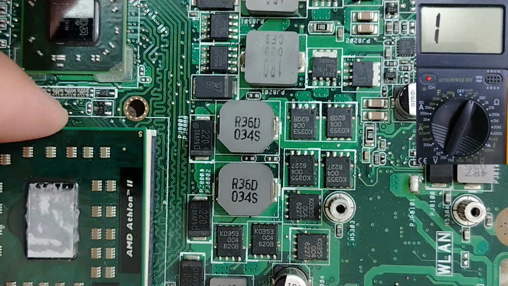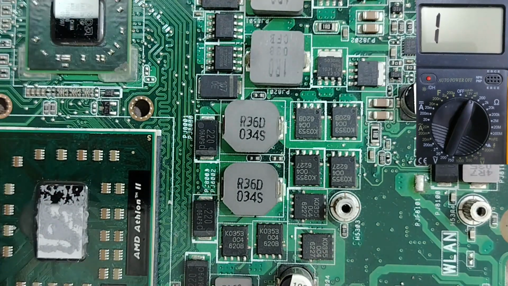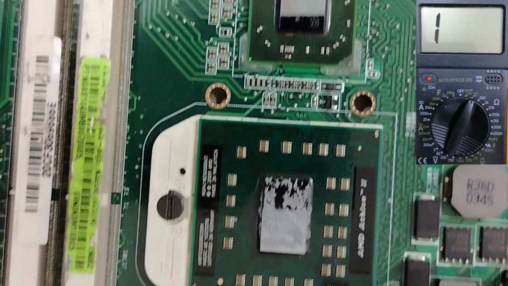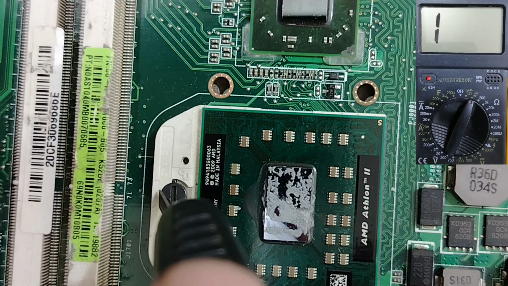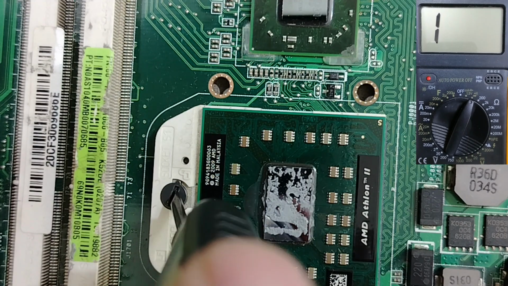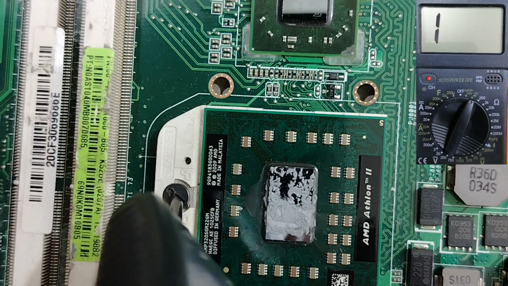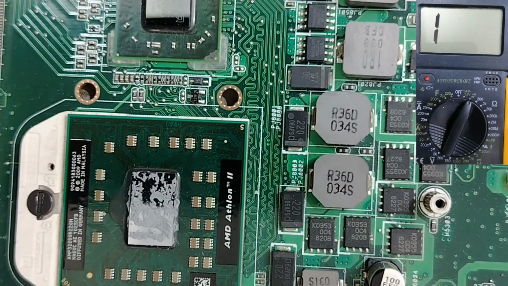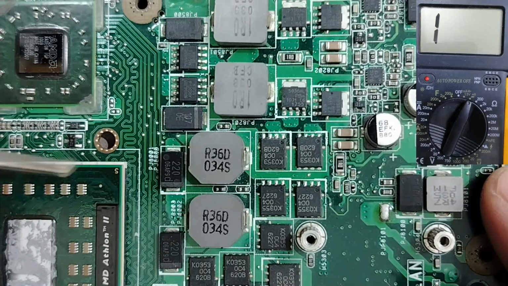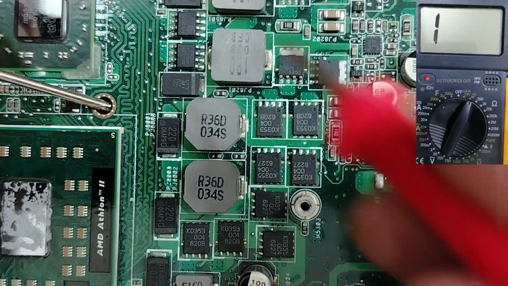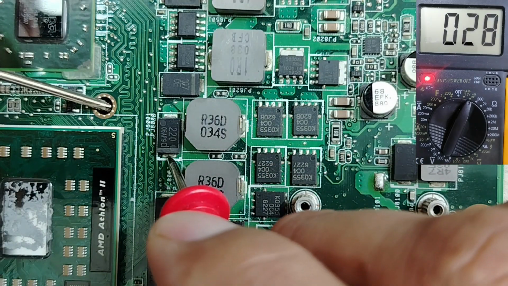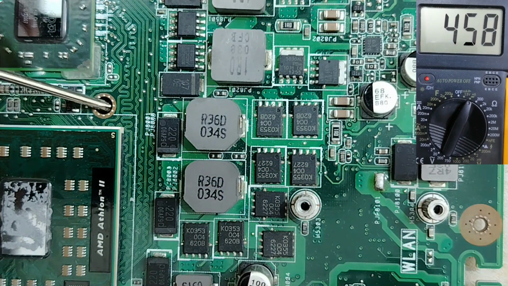So once we connect back the CPU, and of course lock the CPU screw, we will get again the same reading. For the tantalum capacitor, we have 12.